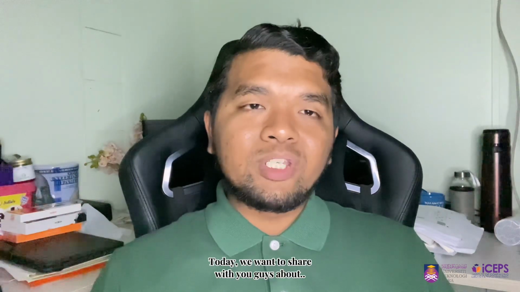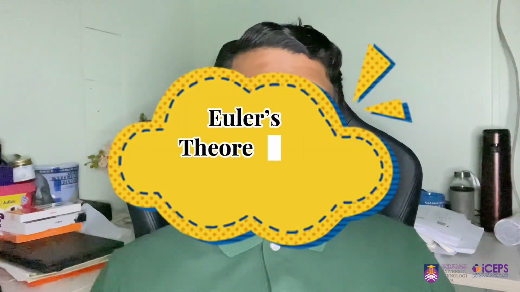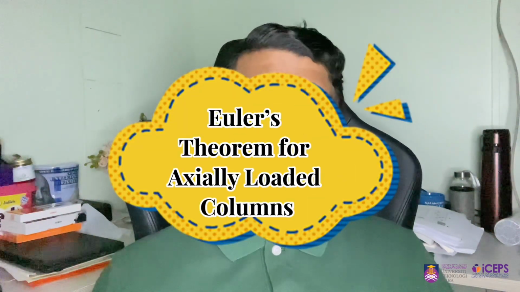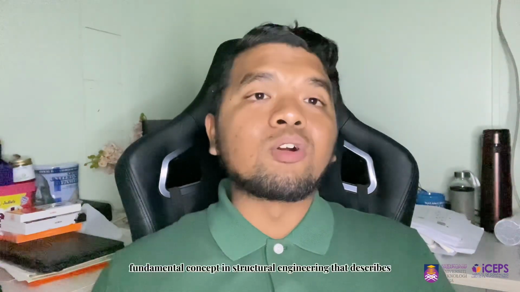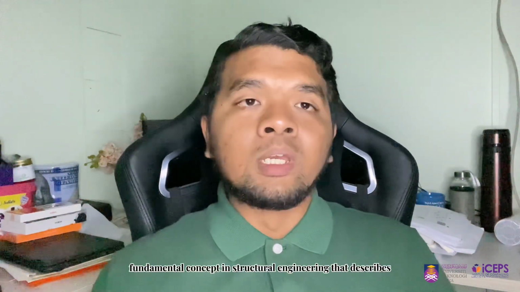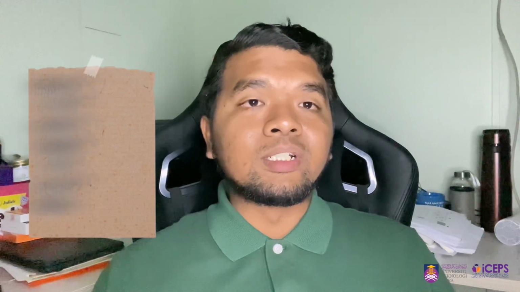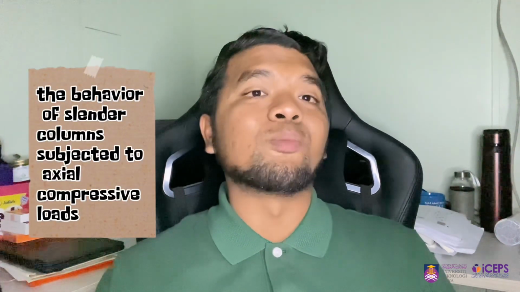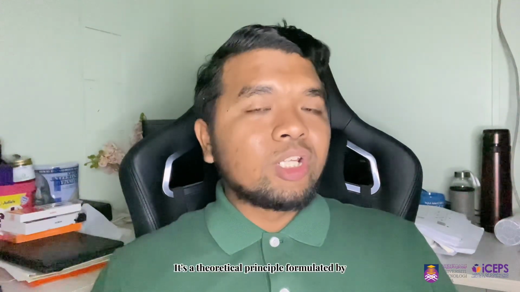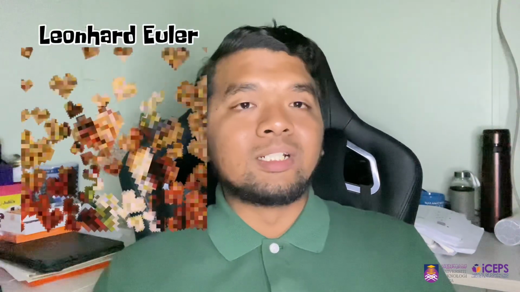Today, we want to share with you guys about Euler's theorem for axially loaded columns. Firstly, Euler's theorem for axially loaded columns is a fundamental concept in structural engineering that describes the behavior of slender columns subject to axial compressive loads. Its theoretical principle was formulated by Leonhard Euler, a renowned mathematician and physicist.